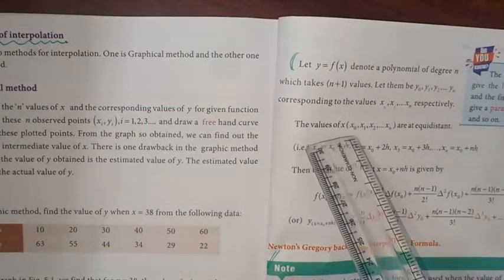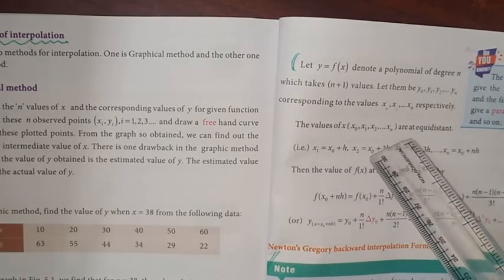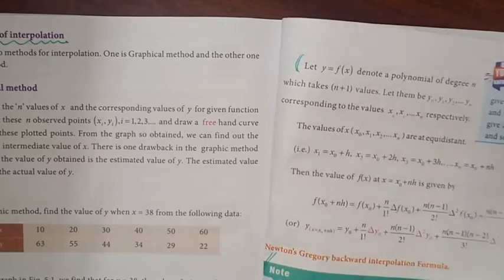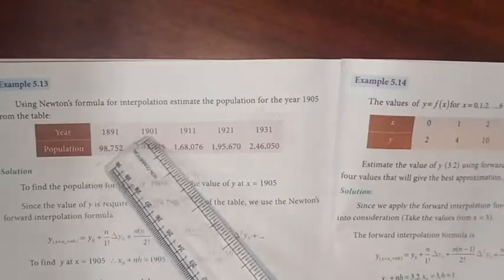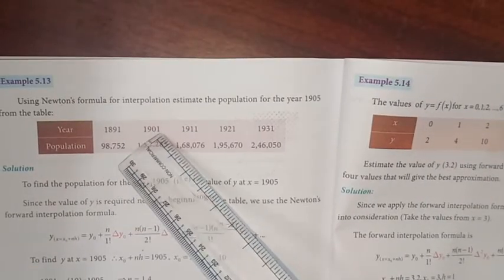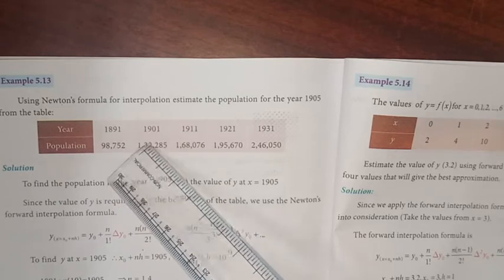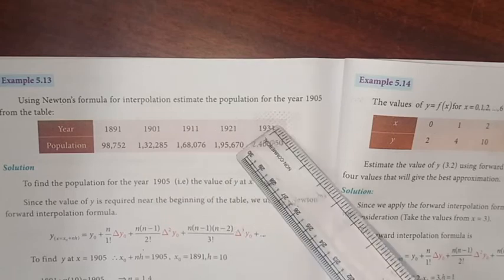The values of x, that is x0, x1, x2, x3 up to xn, are at equal distance. Equidistance means equal distances. Look at the same example, 1891, 1901. There is a 10 years difference between these two, 10 years between these two, 10 years between these two, and also 10 years.